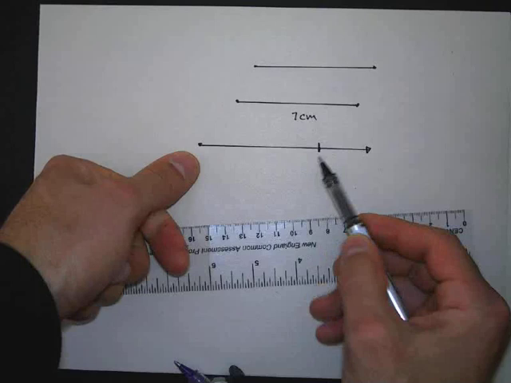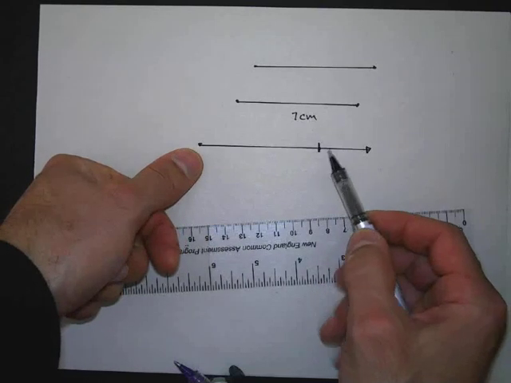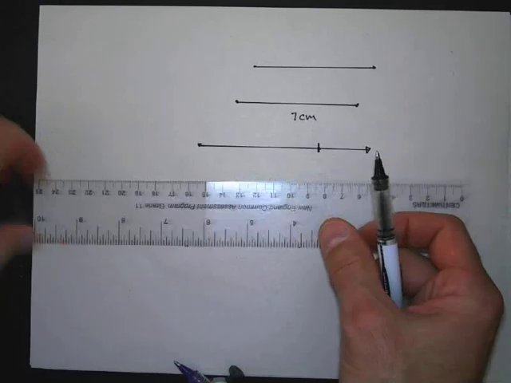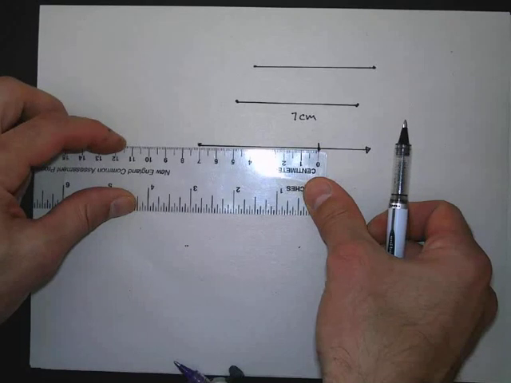I have defined 2 points on that ray, which are the endpoints of a segment, that should be an exact copy in length of that 7 centimeter one. And I can confirm that it's in the right ballpark by, oh my gosh, look at that, it's about 7 centimeters.